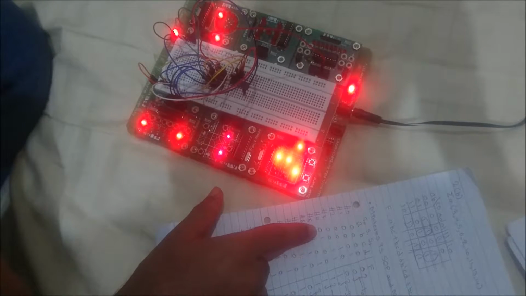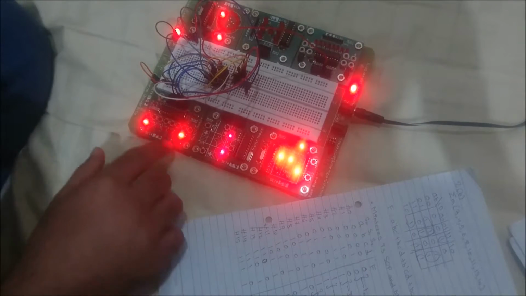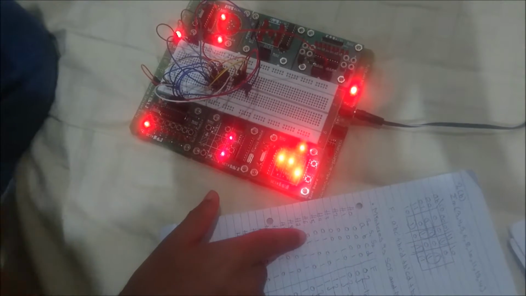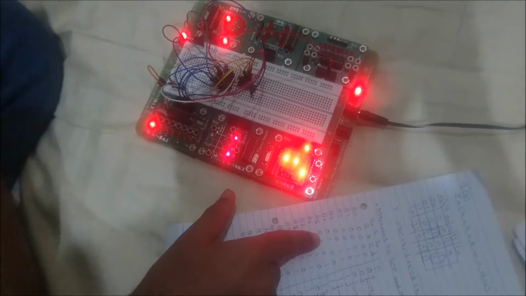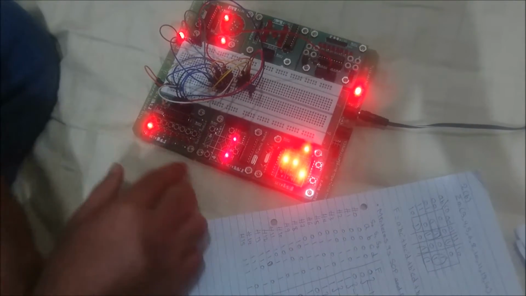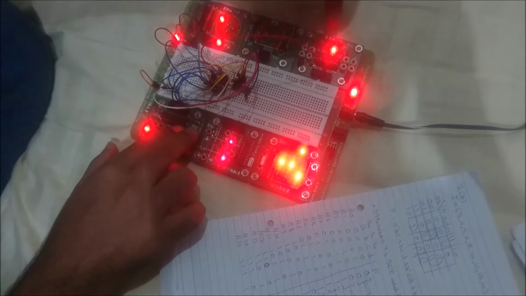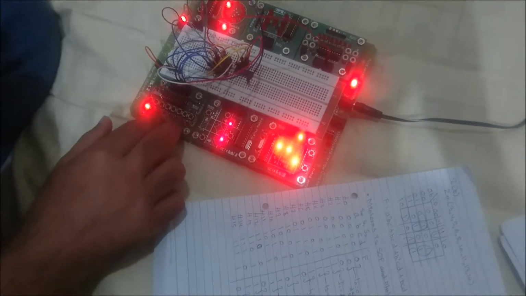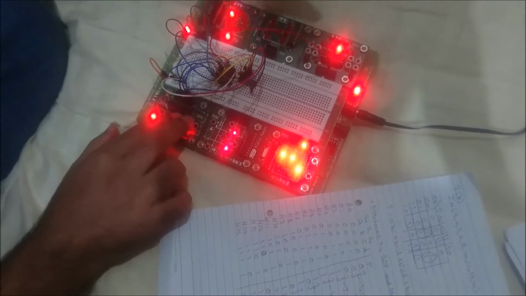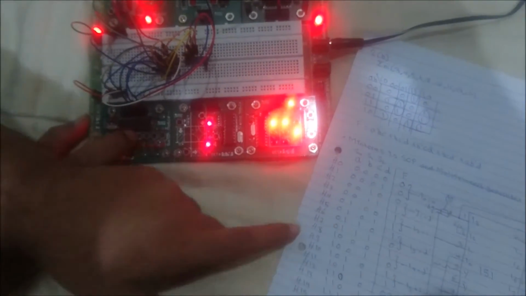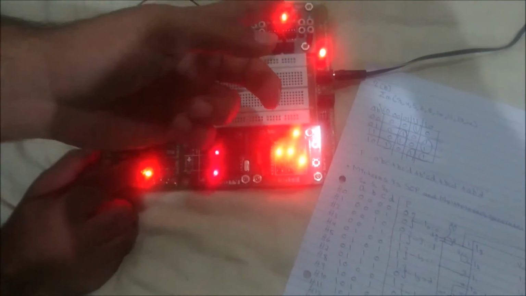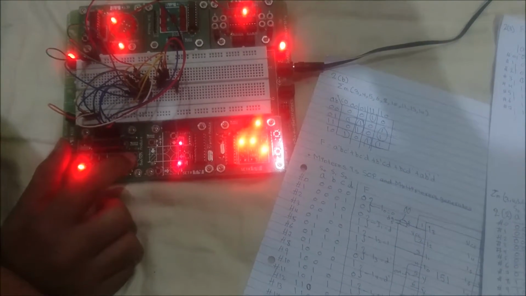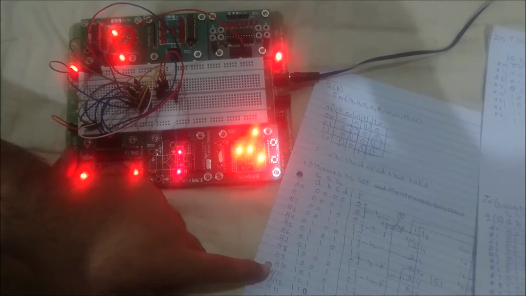And then B is 1, all the others are 0, so F is 1. And now the fifth one, B and D are 1 and others are 0, still 1. And now B and C are 1, it's still 1. And this A is 1, others are 0, it's lighting up, it's 1. And number 9, A is 1 and D is 1, it's not lighting up.